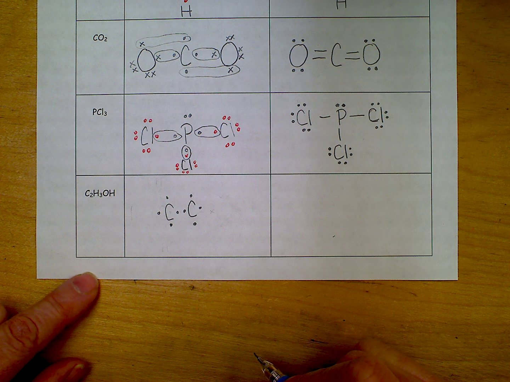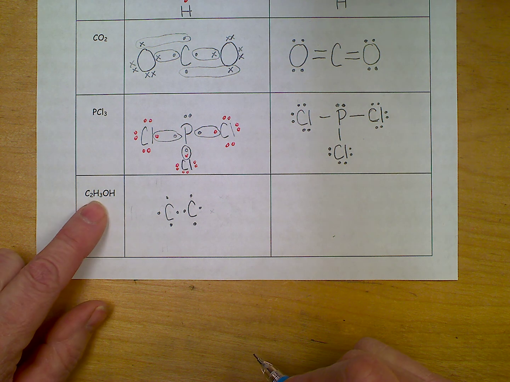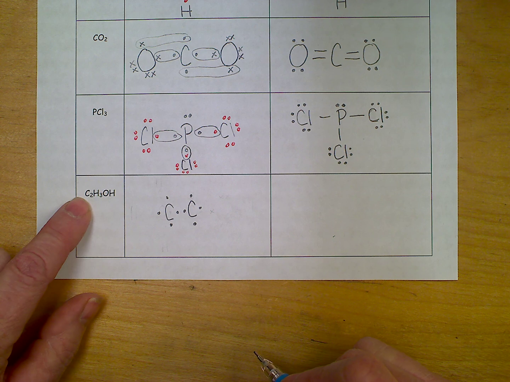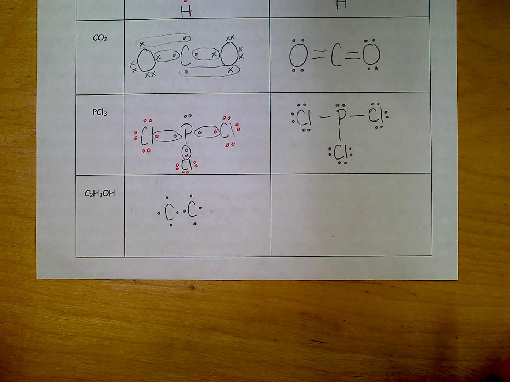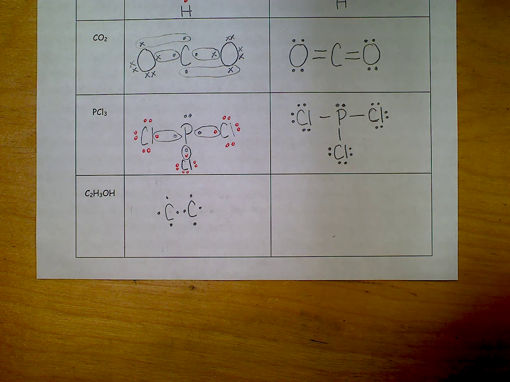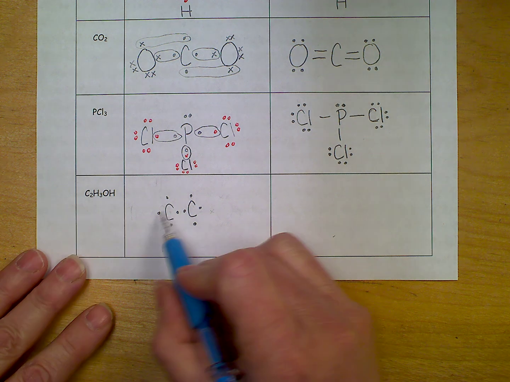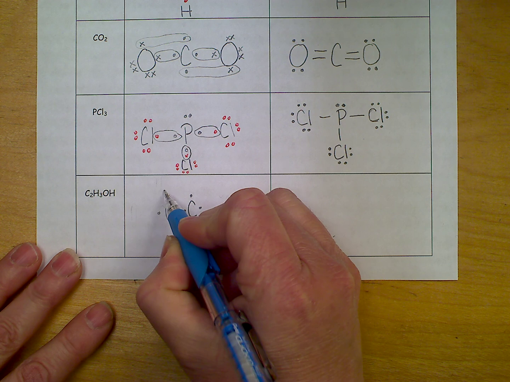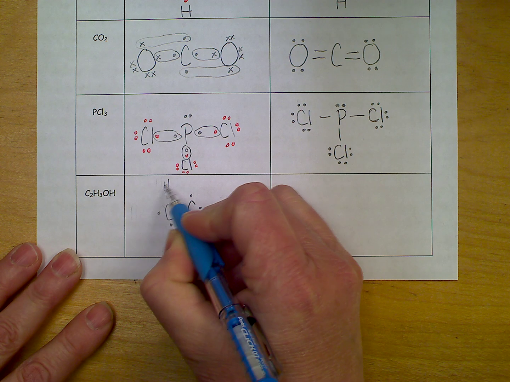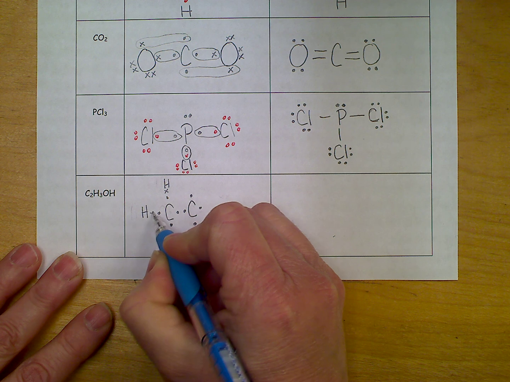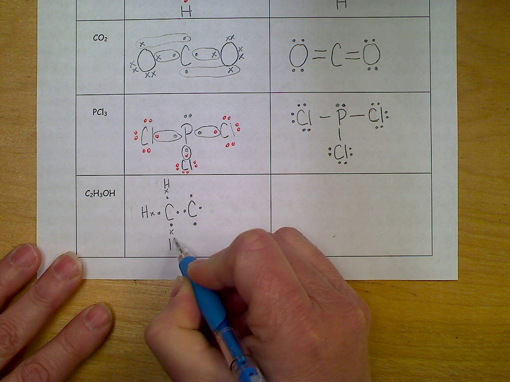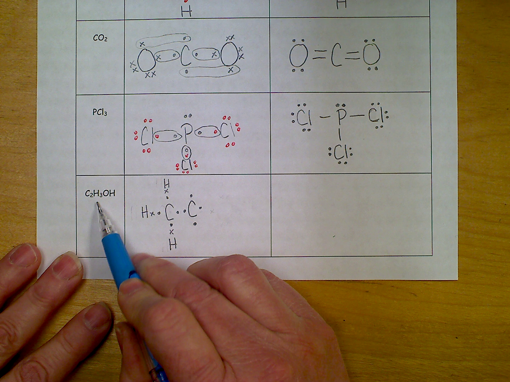And now I need to look at my formula. You'll notice I have 3 hydrogens. And this tells us that they're connected to the carbons. And we're not really sure how they're going to be assorted. We may have to move things around, but I'm going to start by putting all 3 of them on this first carbon. I'm going to use X's to represent my hydrogen atoms' electrons. And so now I've taken care of those 3 hydrogens.